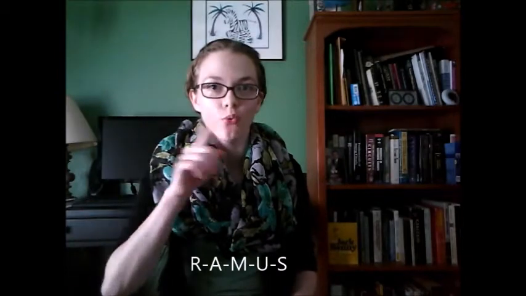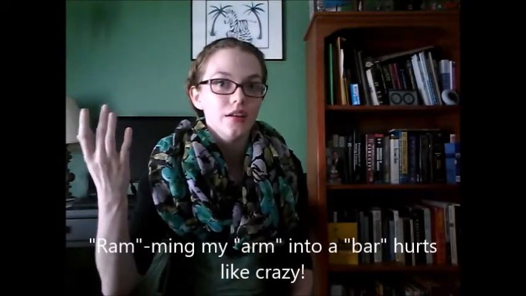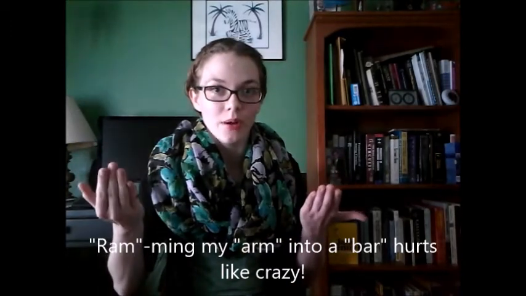A ramus is an arm-like bar of a bone. So it's spelled R-A-M-U-S. So it's like ram us. R-A-M, ram us. And if you ram your arm into a door, it's going to hurt. So a ramus is an arm-like bar of a bone. And if you ram your arm into a door or a bar, it's going to hurt. So that's kind of how you can remember that a ramus looks like an arm.